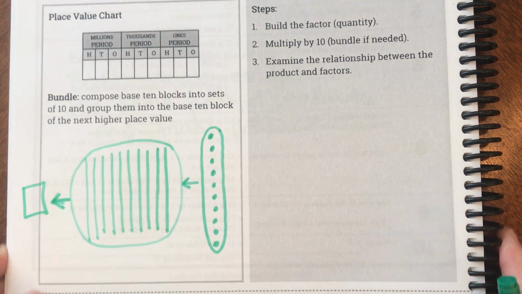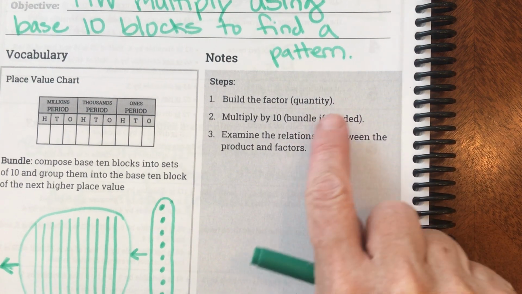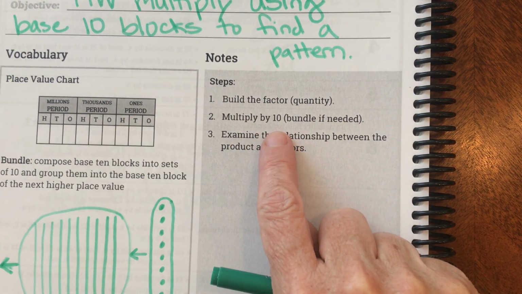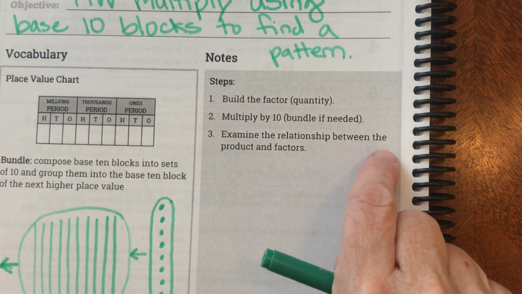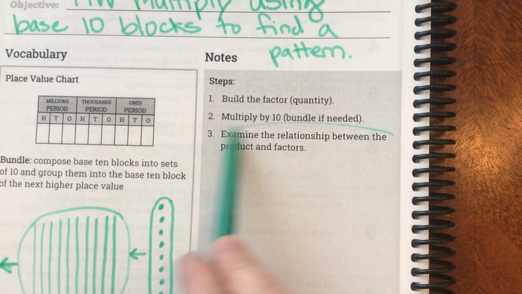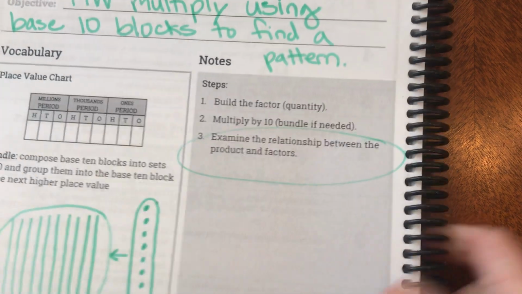Okay, so our steps today are: we're going to build the factor, the quantity. Then we're going to multiply by 10 and bundle if needed. And then examine the relationship between the product and factors. What we're going to do today is just look for these patterns. That's what we're going to spend most of our time on. Okay, so I'm going to start with my first problem.